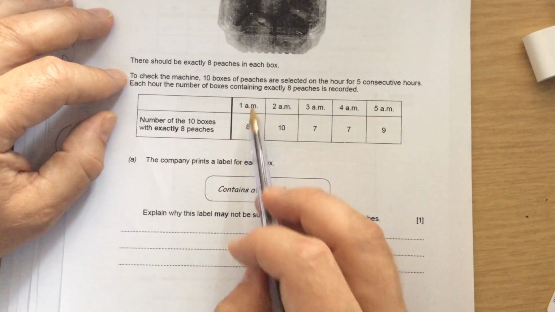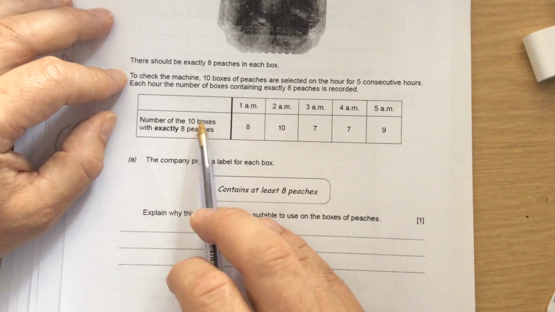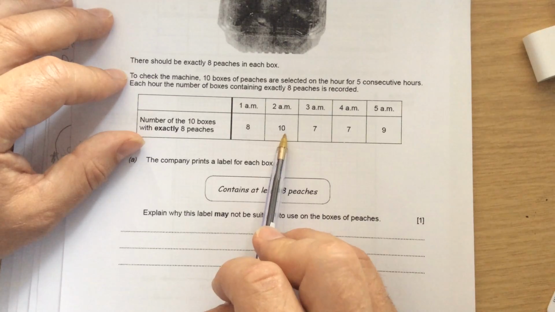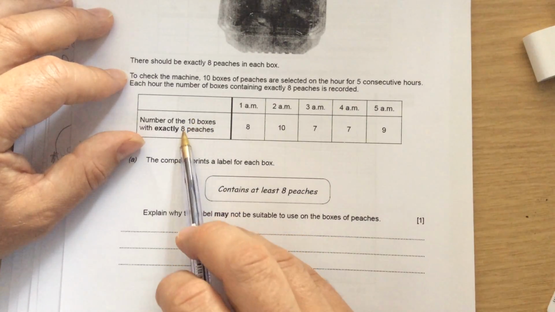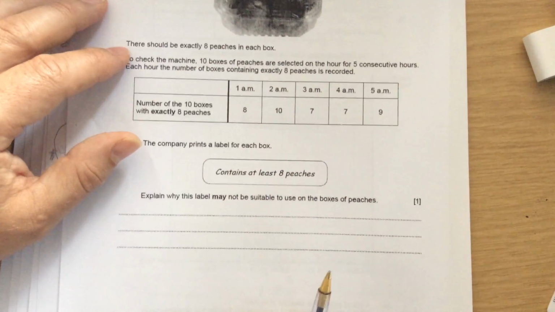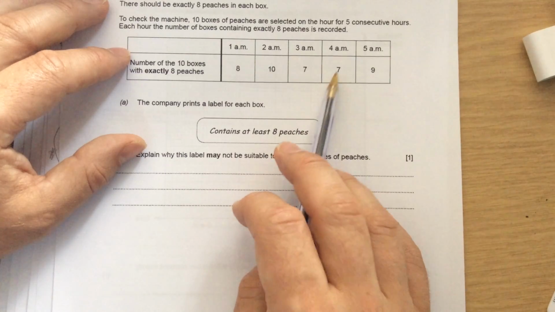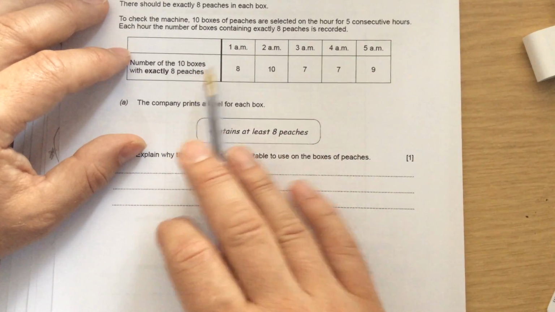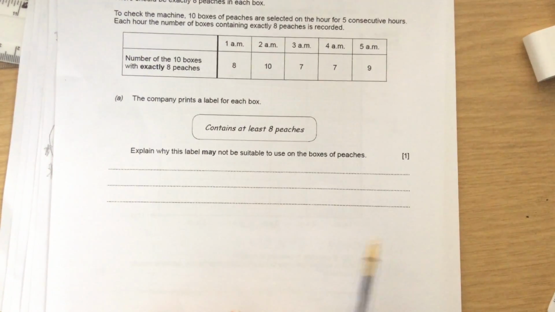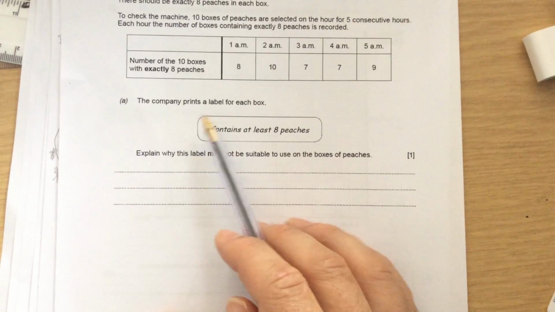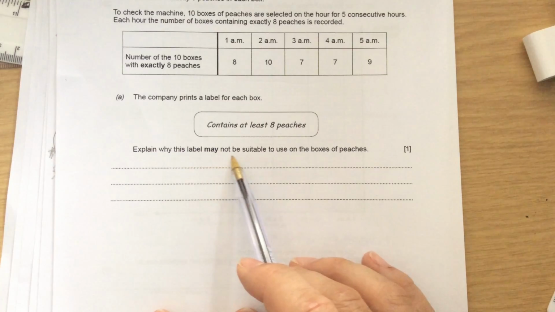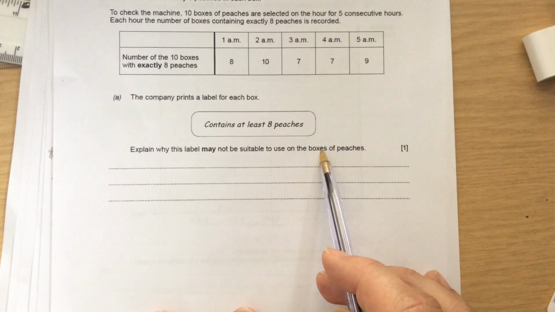So in the first hour, 8 out of the 10 boxes had exactly 8 peaches. By 2 a.m., 10 out of 10 had exactly 8 peaches. In the third hour, there were 7 out of the 10 boxes with exactly 8 peaches, and at 4 a.m. there were 7 out of 10. And at 5 a.m. there were 9 out of the 10 boxes. The company prints a label saying each box contains at least 8 peaches. Explain why this label may not be suitable to use on the boxes of peaches.